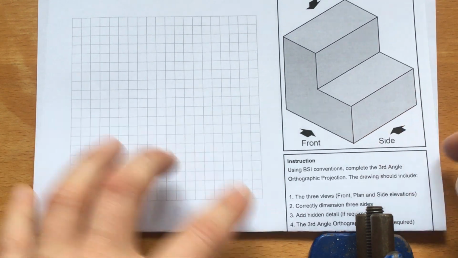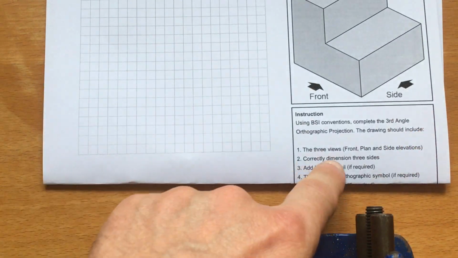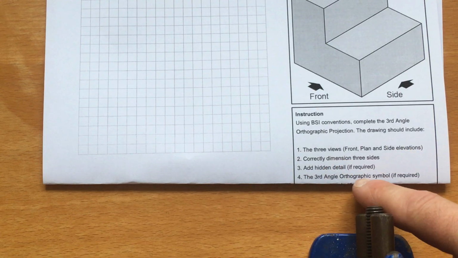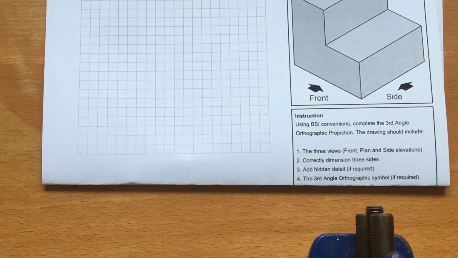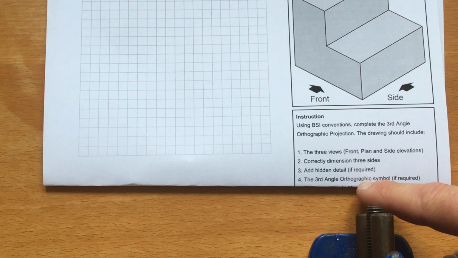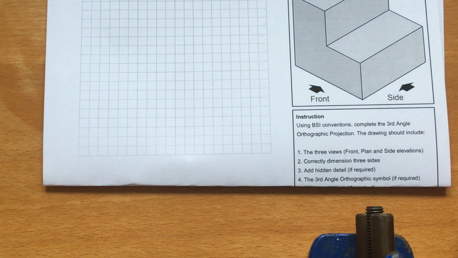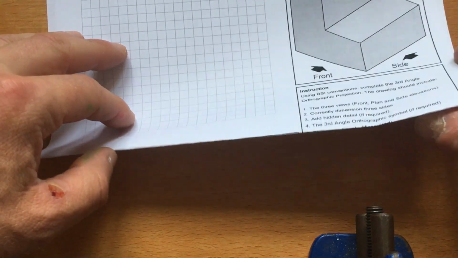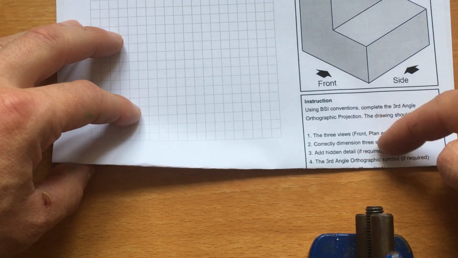So if we're looking at this one, you've got your criteria just down the bottom. We want 3 views: front, plan and side elevation. We want dimensions on 3 sides. If there's any hidden detail, we want to add that in. We need the symbol, third angle orthographic, which is on the other side of this page. And we also need the correct scale putting on. So that's the criteria here in this box.